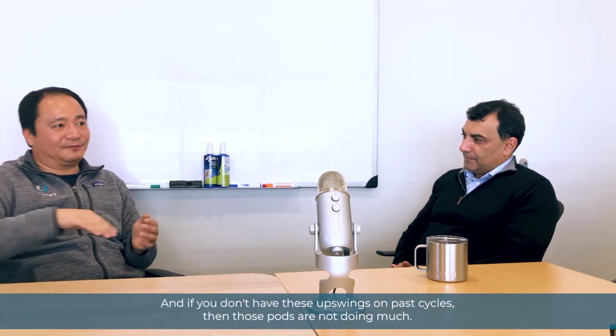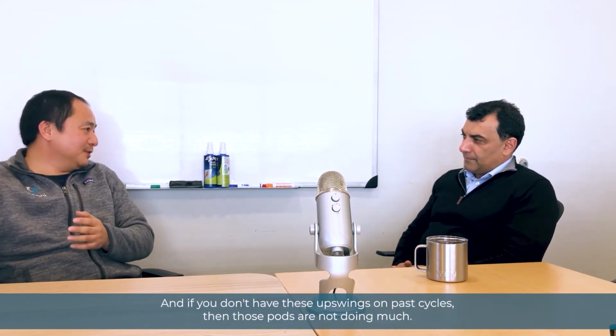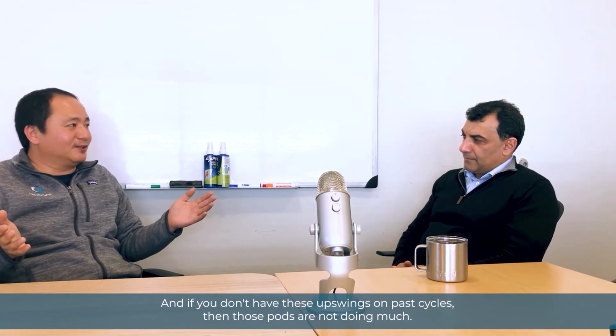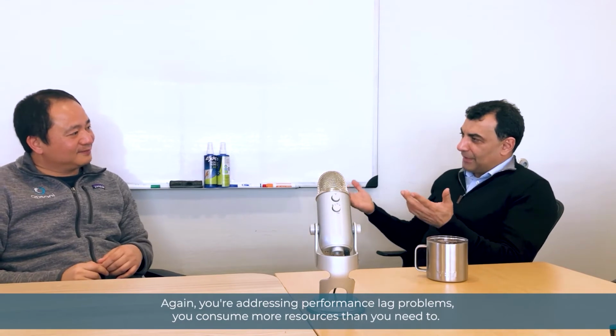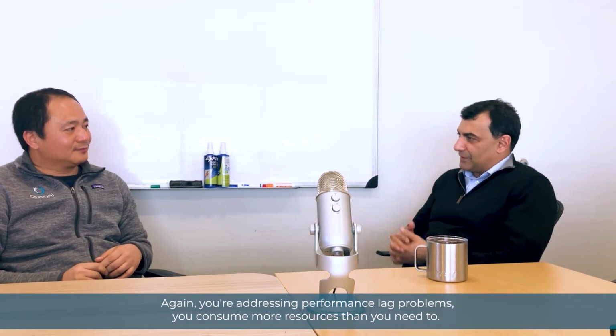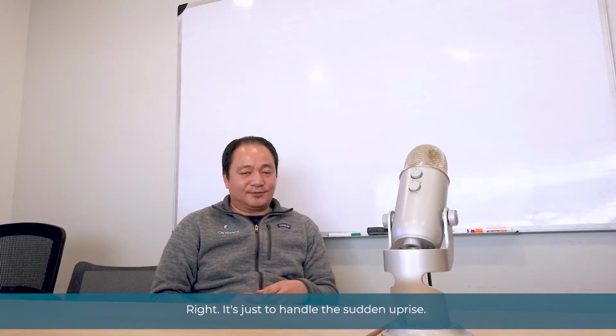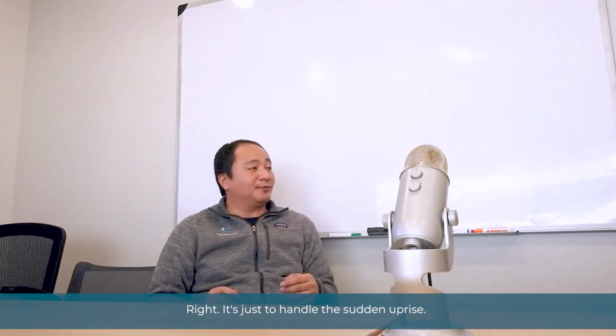And if you don't have these upswing cycles, then those pods are not doing much. To address the performance lag problem, you're consuming a lot more resources than you need to. Right. It's just to handle the sudden uprise.